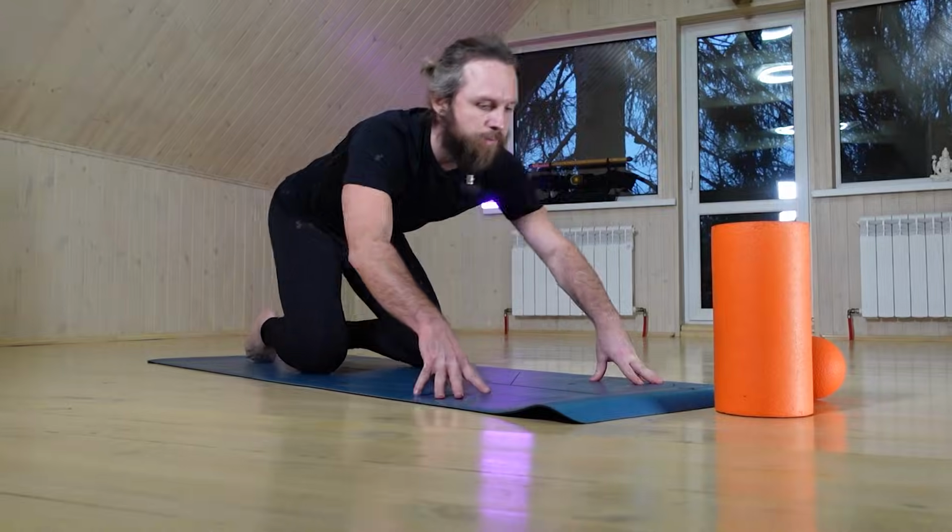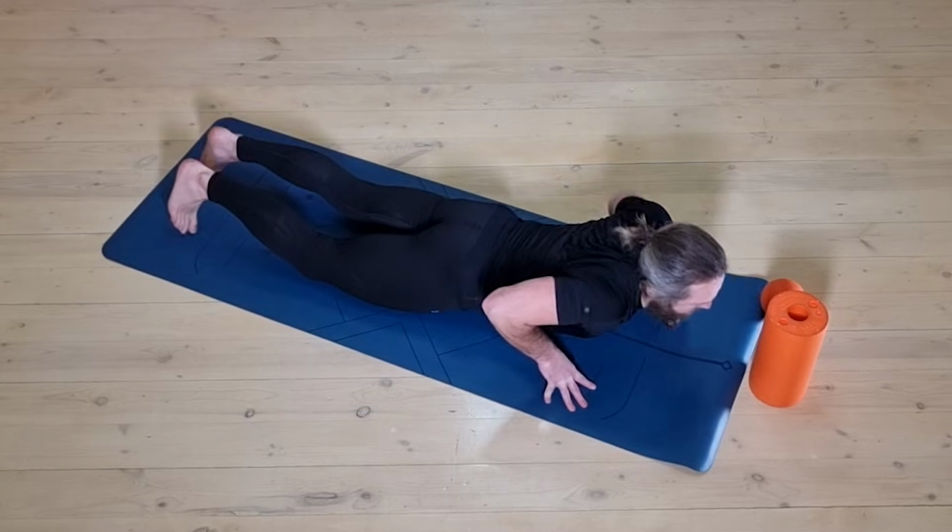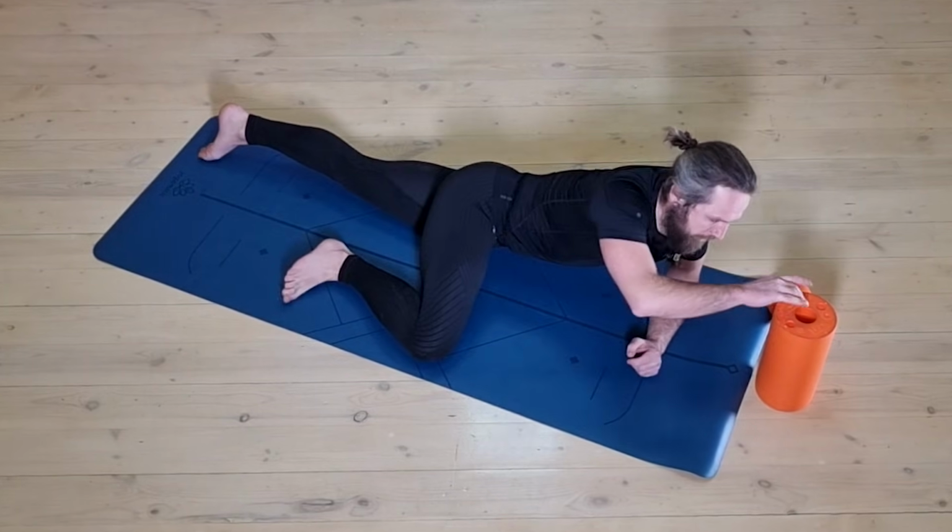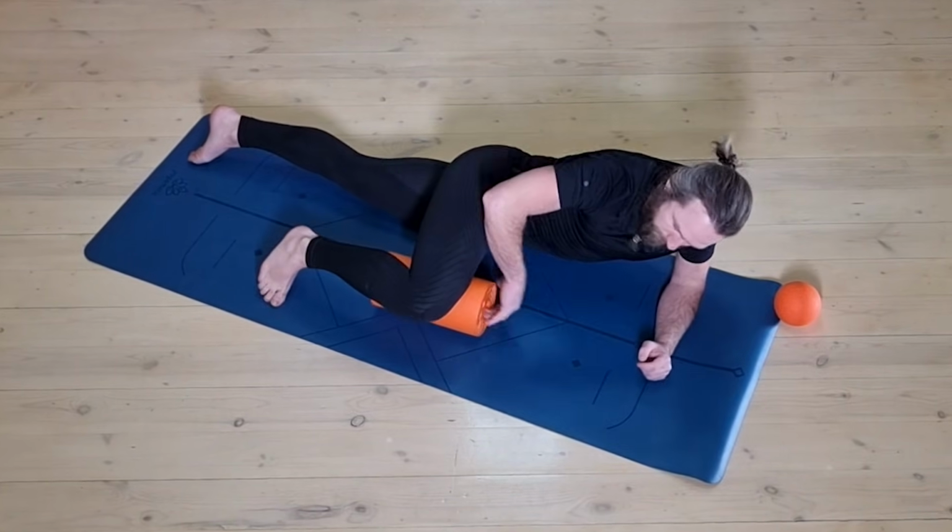You can provide an even better quality massage effect on the adductor muscle area using a large massage roller. Lying on the floor, bend your leg at the hip joint at a 90-degree angle and place the massage roller under the inner thigh.